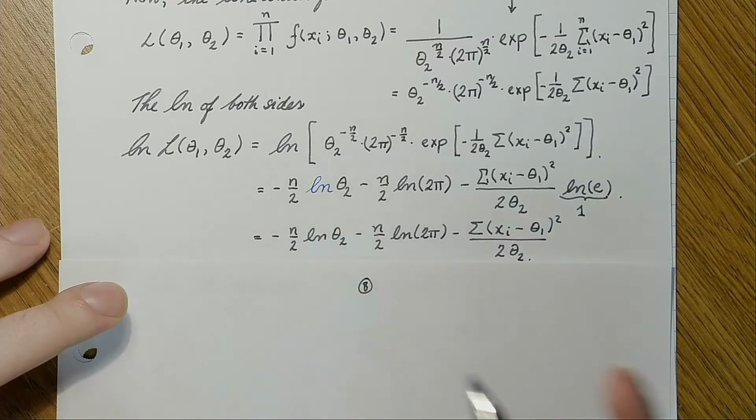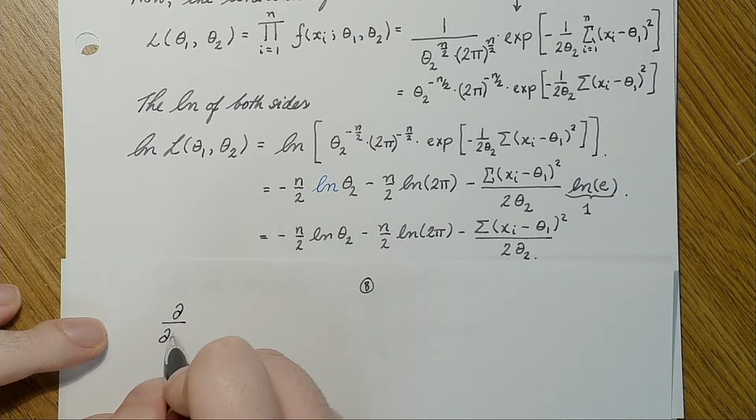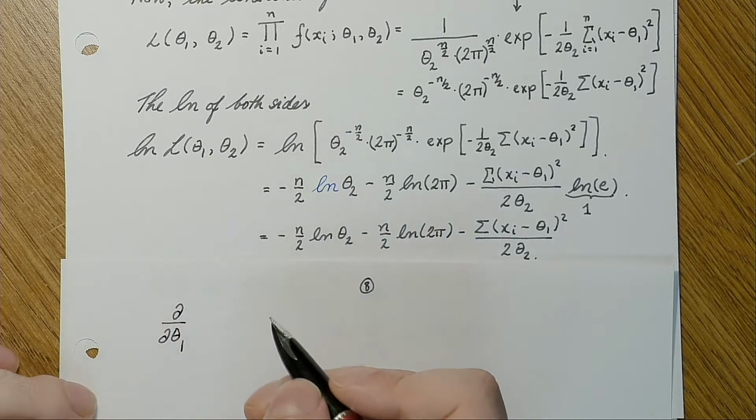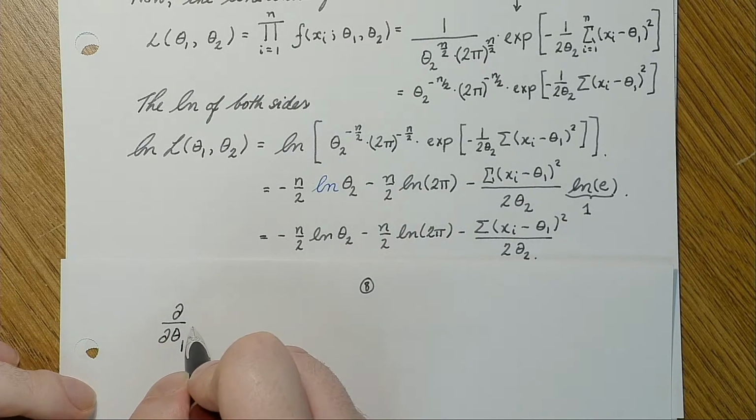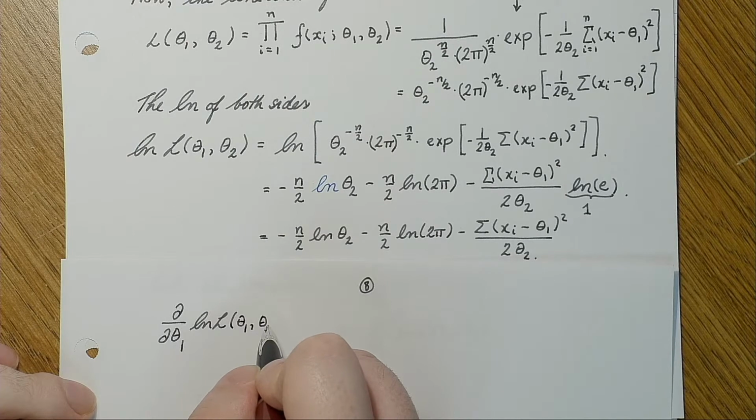So I'm using the partial derivative now, partial with respect to theta 1 of the ln L of theta 1 and 2.